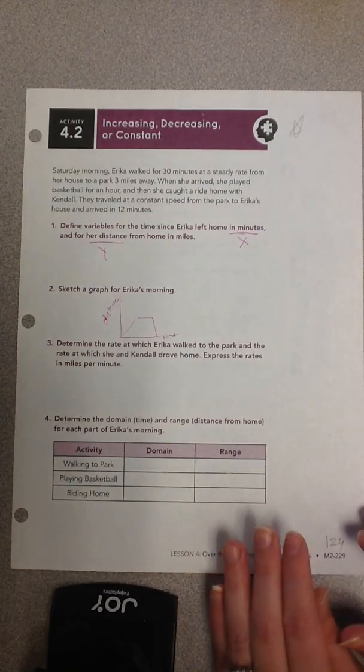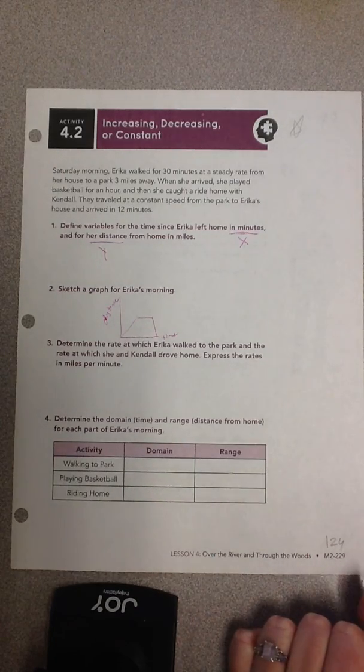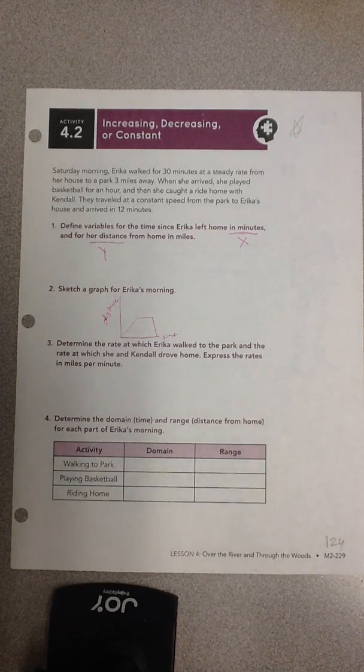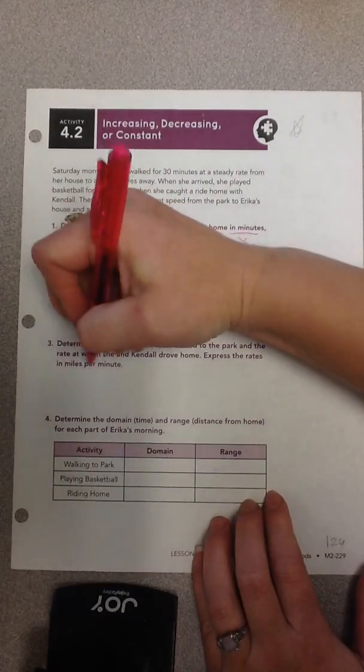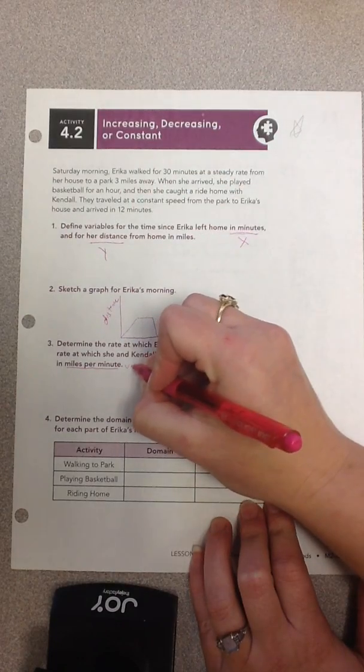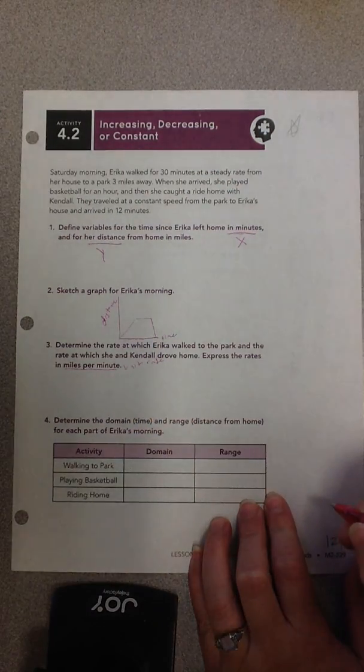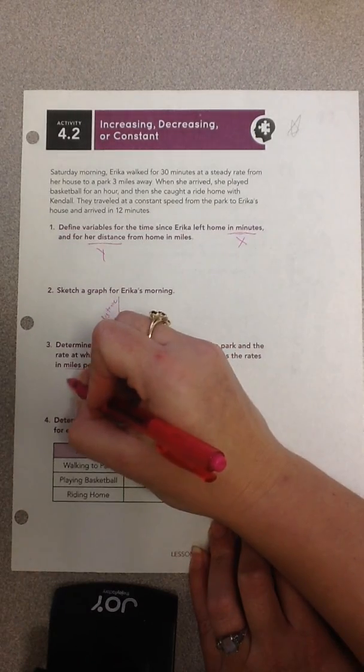3, determine the rate at which Erica walked to the park and the rate at which she and Kendall drove home. Express the rates in miles per minute, so that's the unit rate. So, she walked to the park 3 miles in 30 minutes.